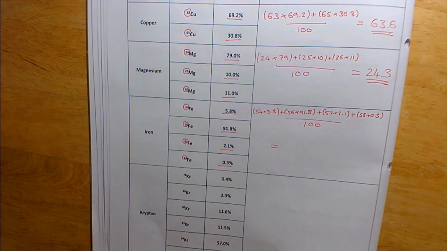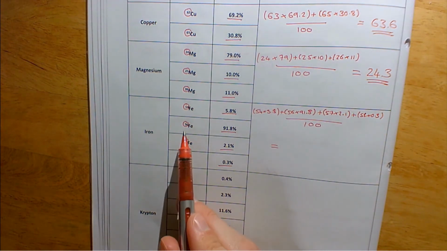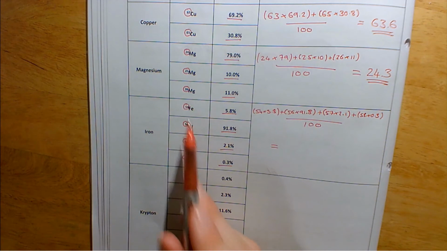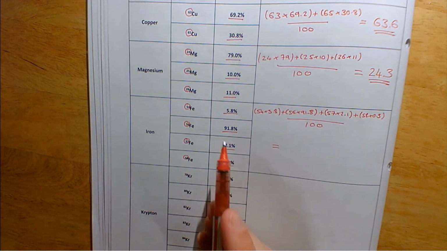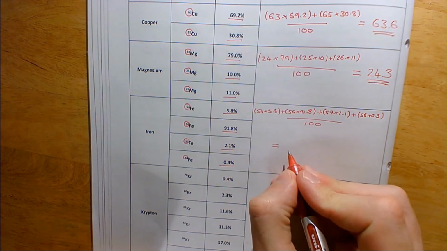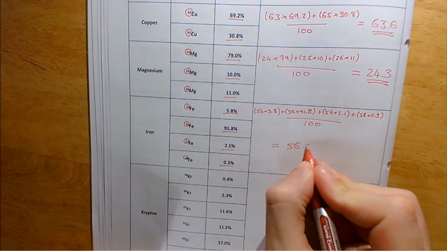And again, we can see from the abundances that it's going to be much, much closer to 56 than any of the others, because it's at 91.8% abundance. So that, again, rounds to 56.